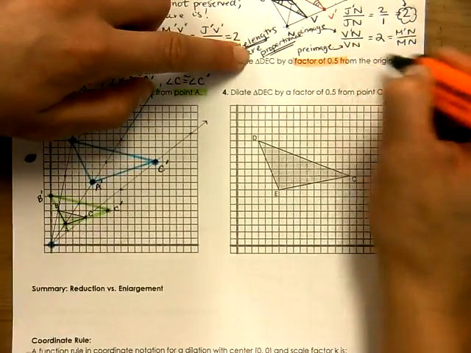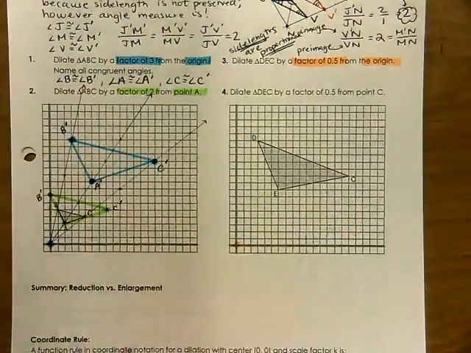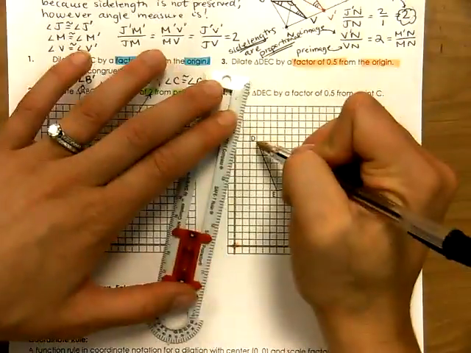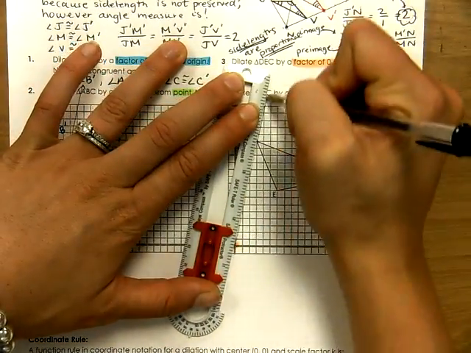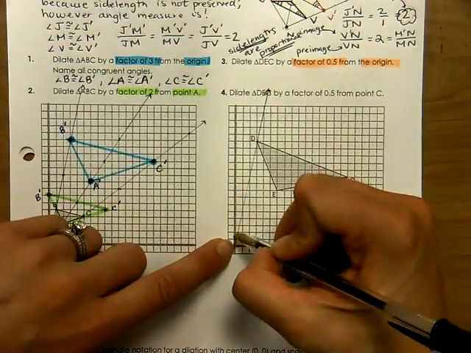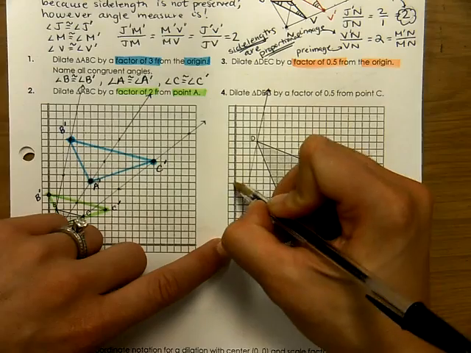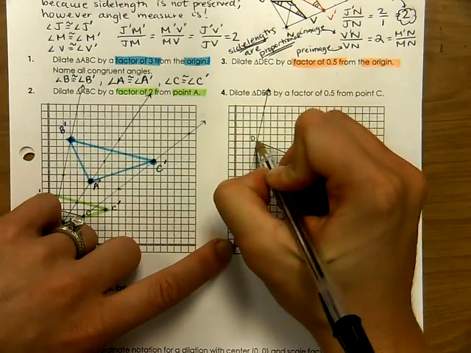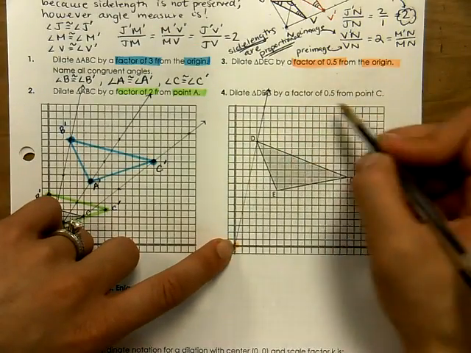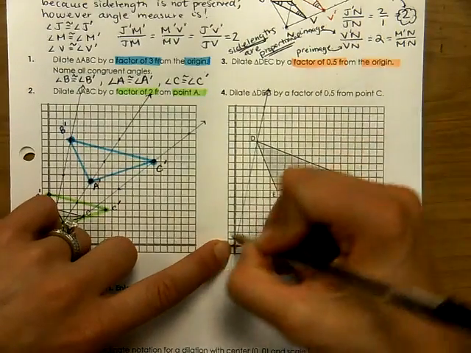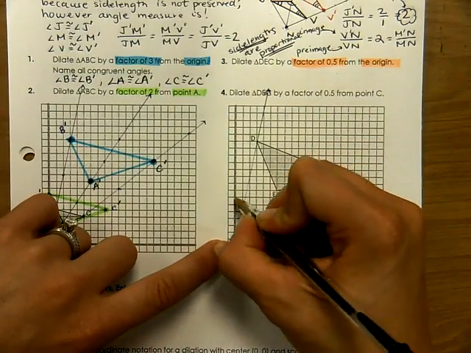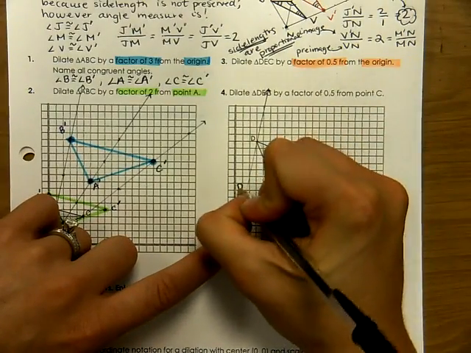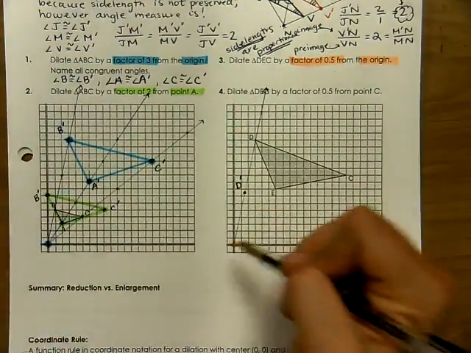Dilating DEC by a scale factor of 1/2 from the origin, so the origin is right here. So if I dilate by a scale factor of 1/2, well, let's go from D. To go to D, I rise 15 and I run 3. Well, instead of rising 15 and running 3, I got to go half that distance from here. So I'm going to rise 7.5, and I'm going to run 1.5 right here. And this is where D prime is. I'll do the same thing for the rest of these.